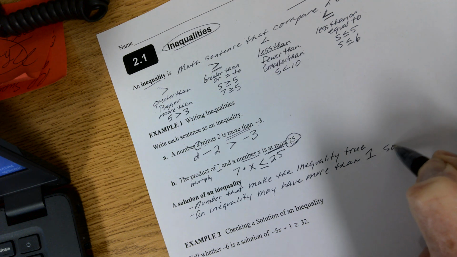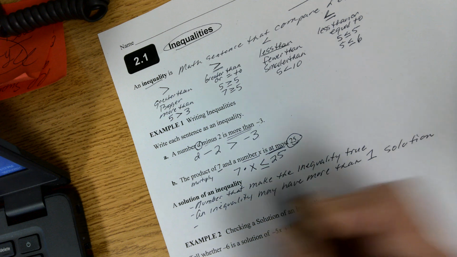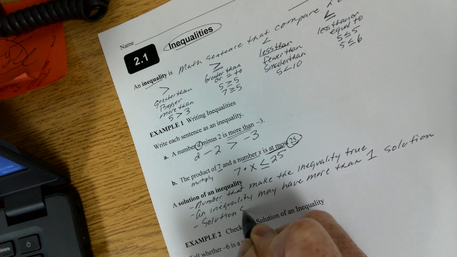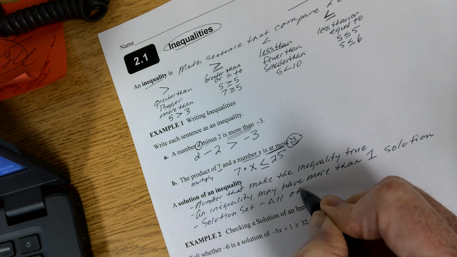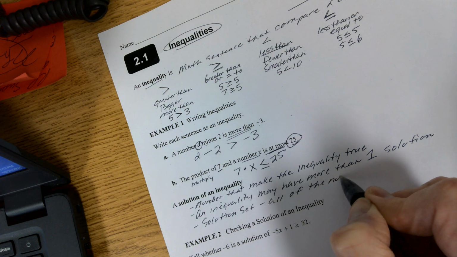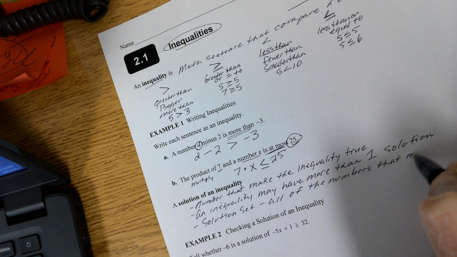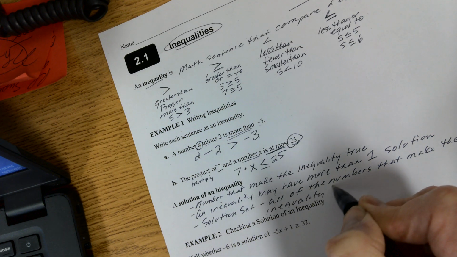Or one solution. So all the solutions is called a solution set. It's all of the numbers that make the inequality true.